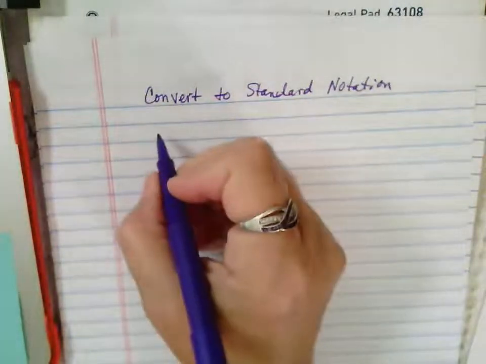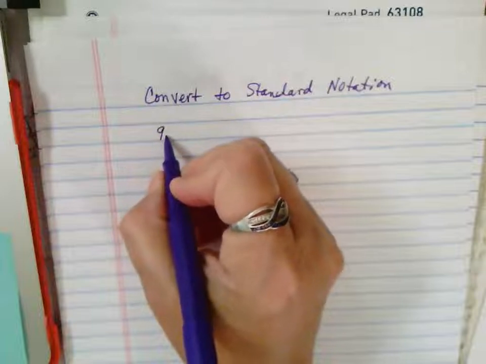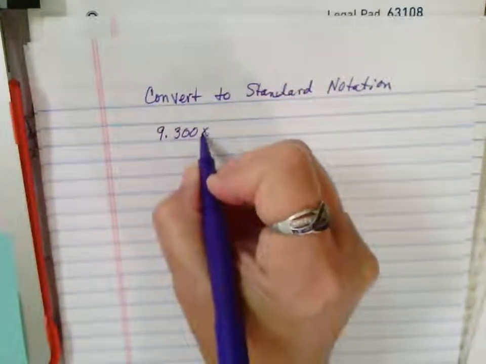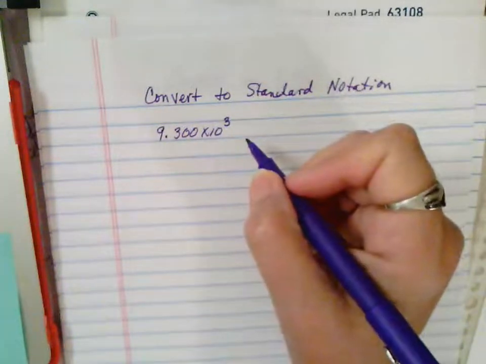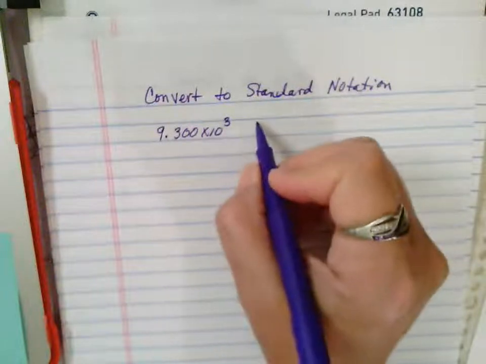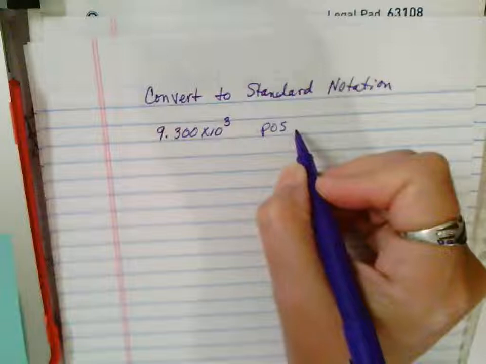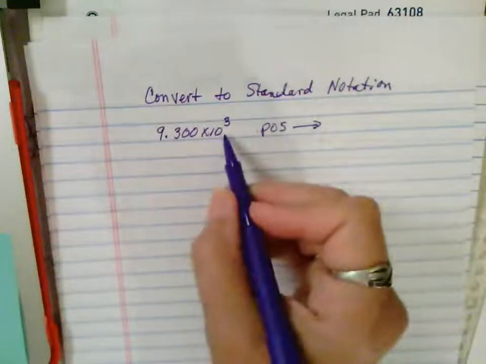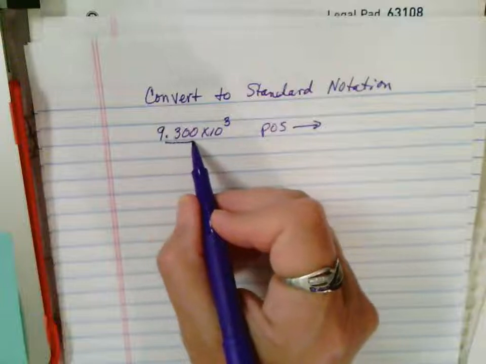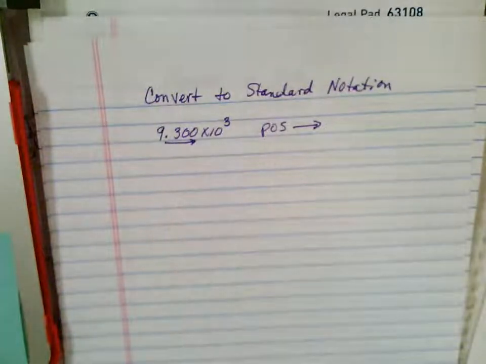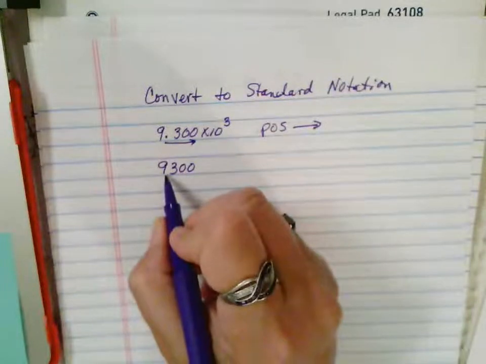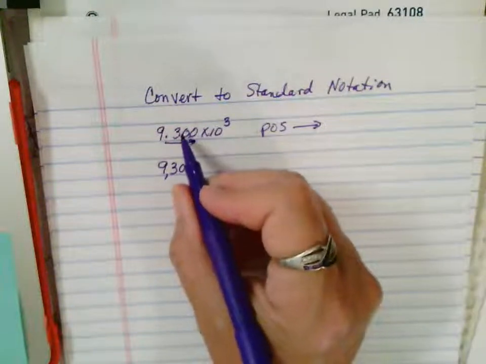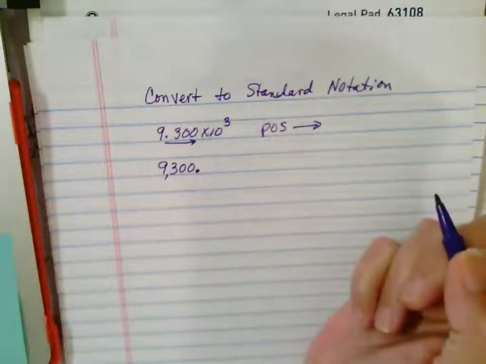If I give you a number and ask you to convert it to standard notation, it will be in scientific notation to start with. So that might be something like 9.300 times 10 to the, let's say, third. And if I want you to convert that into standard notation, since this is a positive exponent, the decimal point needs to move to the left. And it needs to move 3 places. So I'm going to start here and I'm going to go to the left 3 places and it'll end up right after that last 0. And so that'd be 9,300. And I'd probably put a comma here. And since these are significant digits, I would also put a decimal point here.